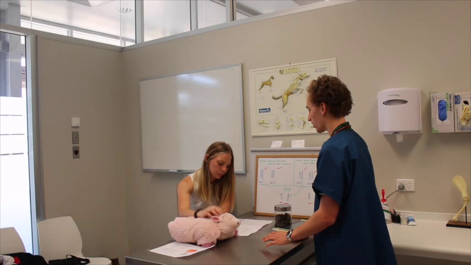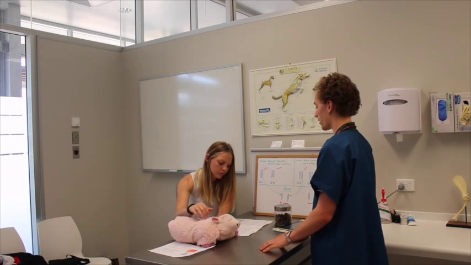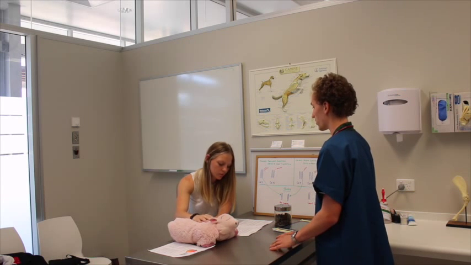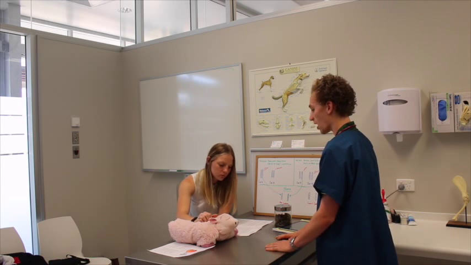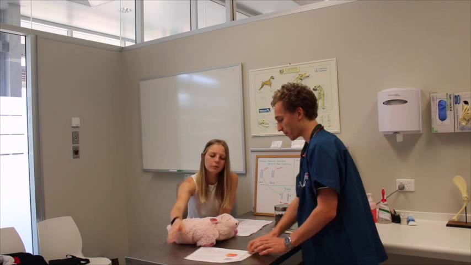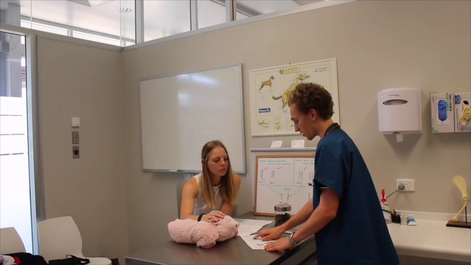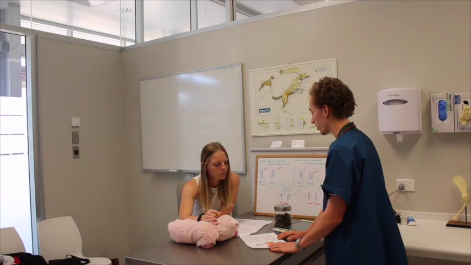So similar to the human condition, they're in a lot of trial stages to find treatment options to stop this from happening. Mm-hmm. On this sheet I gave you, there is some information here about a treatment called Oculogen.